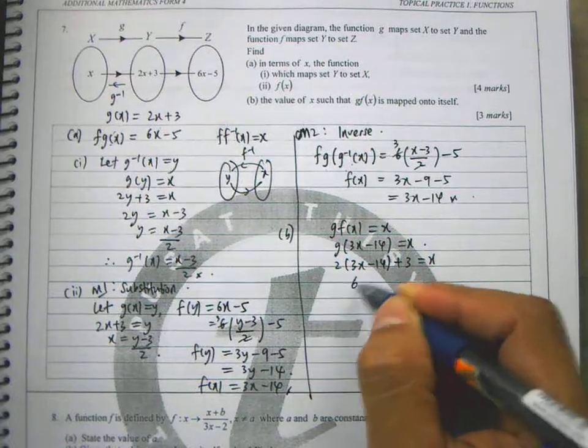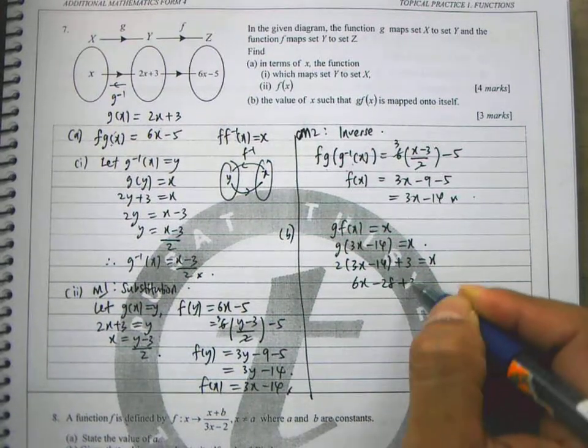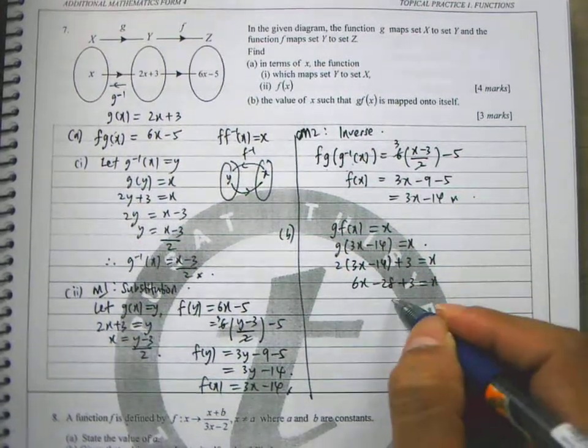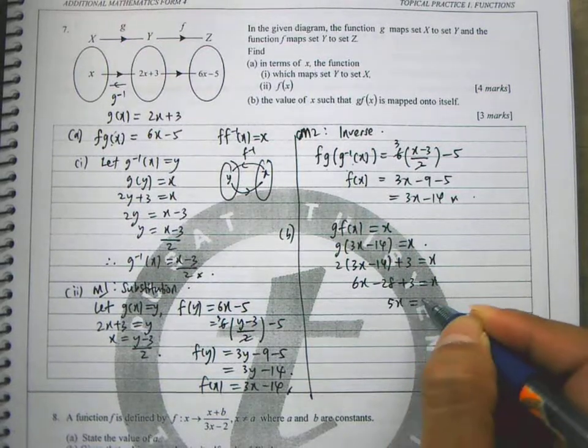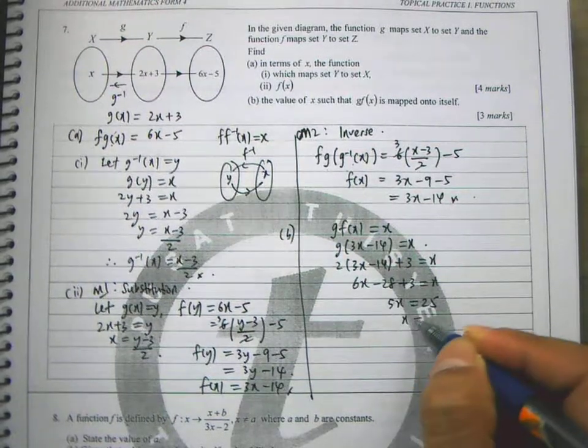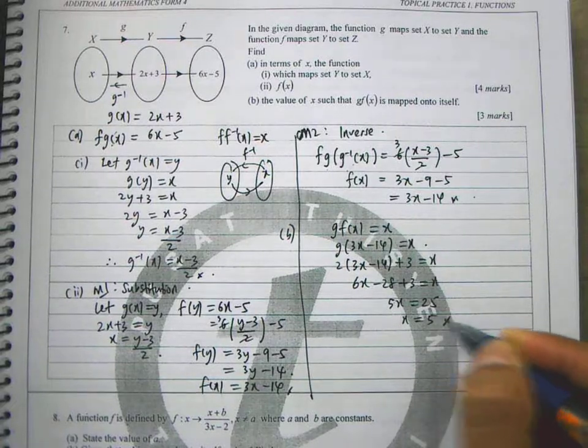So just expand. Bring over, you can write this as what? 5x equals 25. Yes, x is therefore equal to 5.